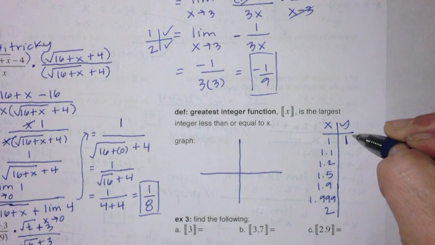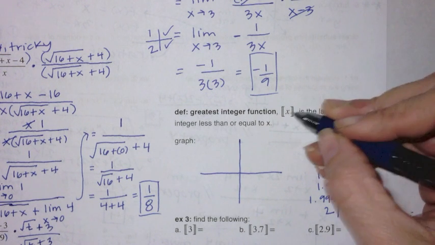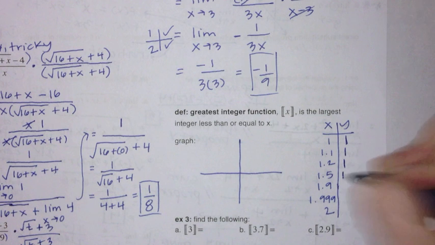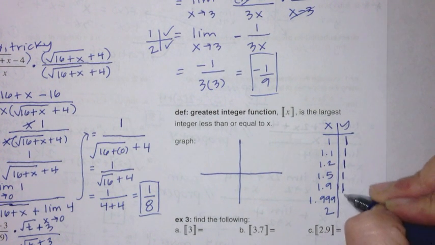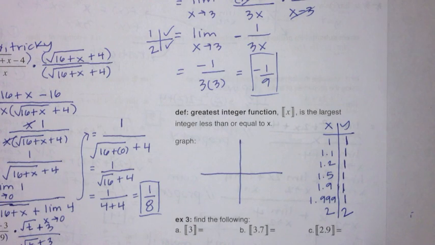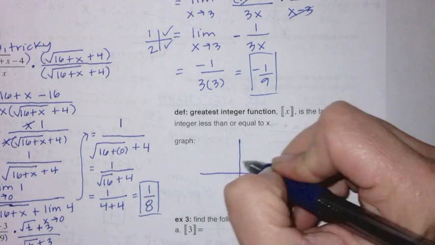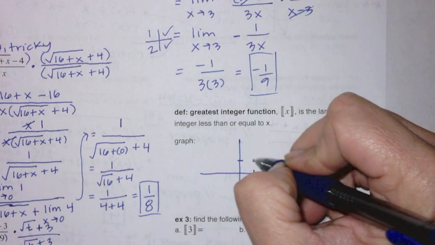1 is an integer, so it stays at 1 because it says less than or equal to x. 1.1 would get plugged in and get rounded down to 1. So would 1.2. So would 1.5. So would 1.9. So would 1.99999. It doesn't jump up to 2 until you're at 2. So what does this look like on a graph? I'm just going to plot this part of it. At 1, it's 1.